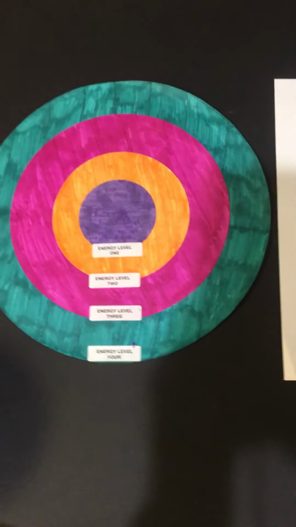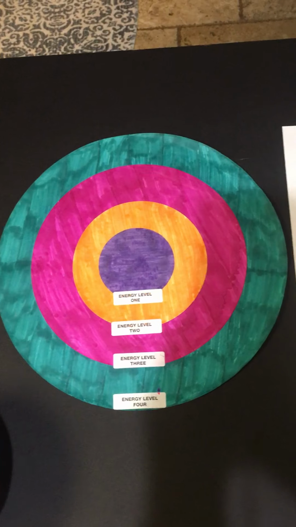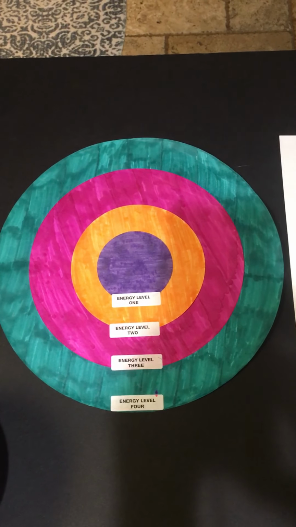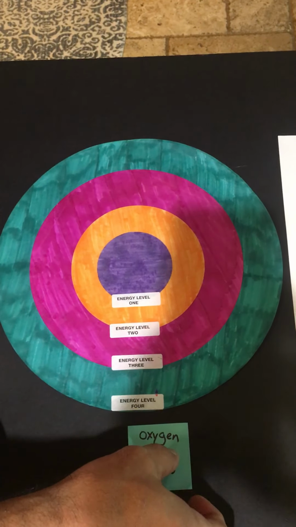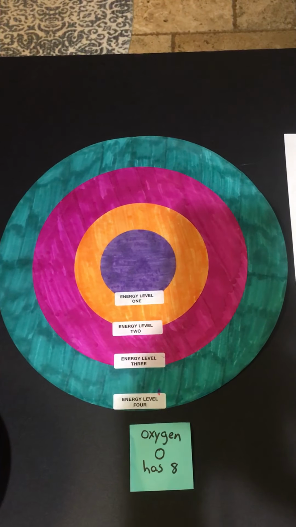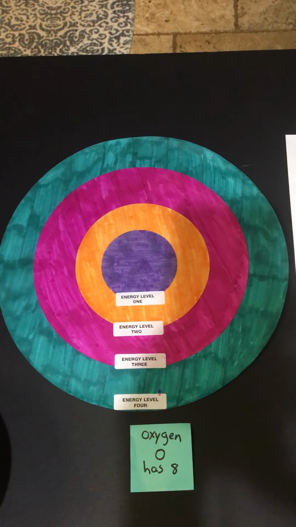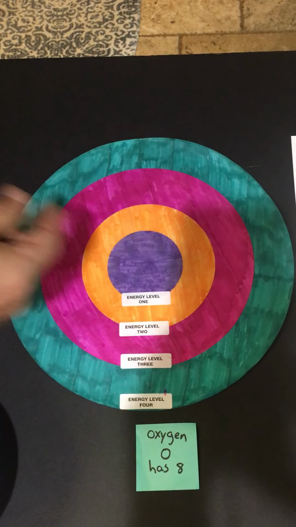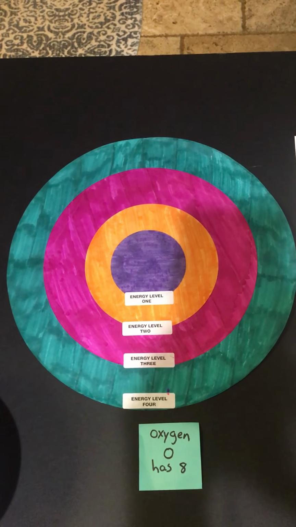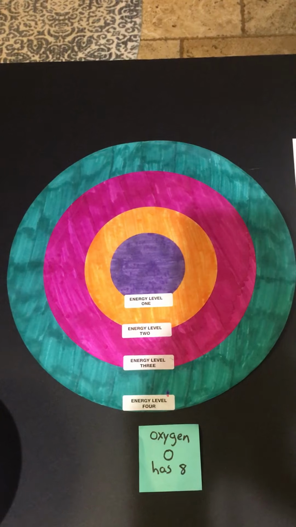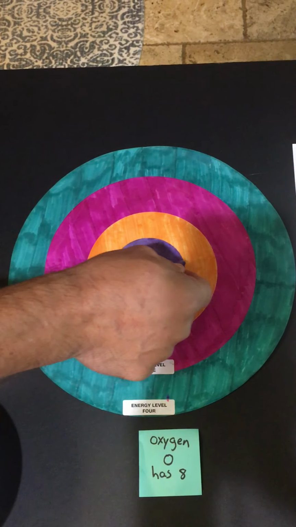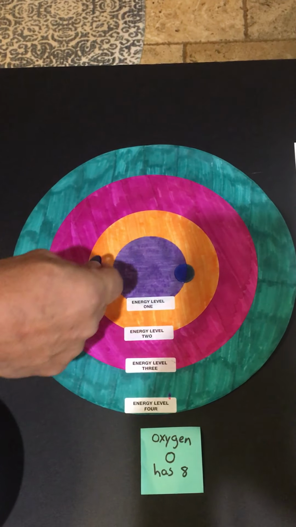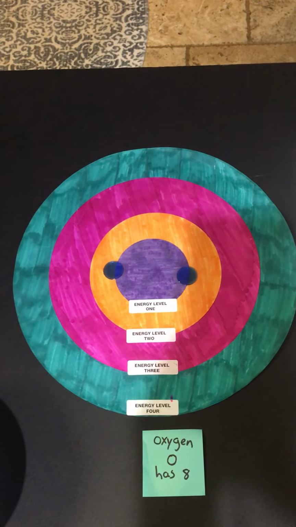Now let's look at this on the model. And on our model for our first element, I'm going to be doing oxygen. And oxygen has a total of 8 electrons. Each of these different colors represents an energy level. Energy level 1 is represented by purple. We're going to fill that up with 2 electrons.